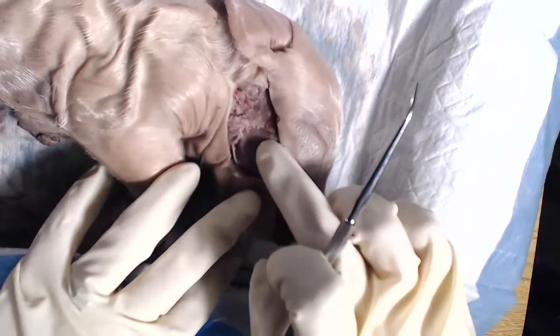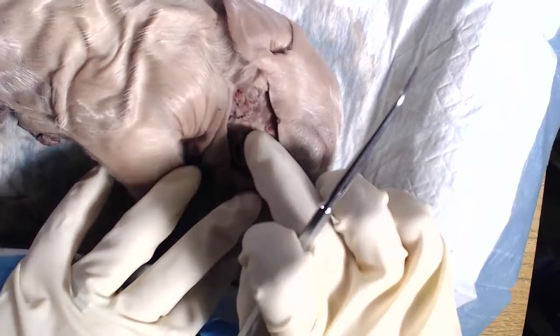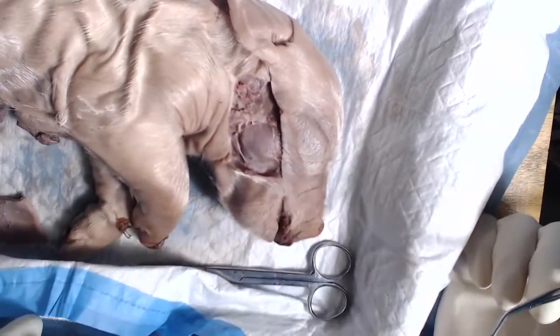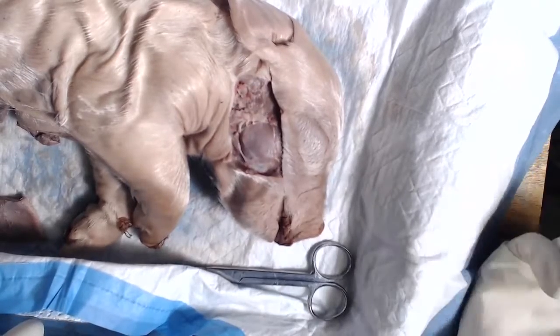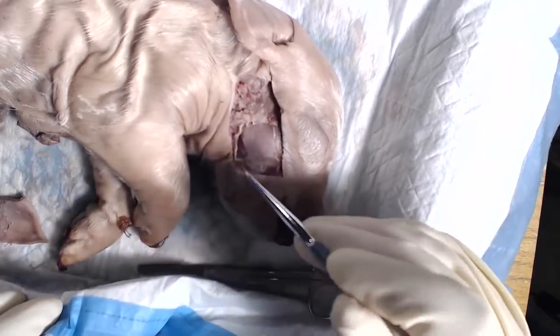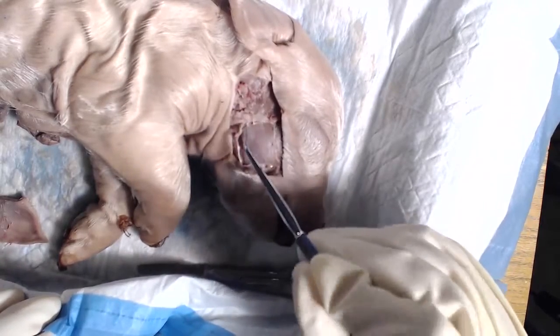Okay, and you can go ahead and feel it. You can feel how it's a nice, firm structure. It's really large and round. And remember, this is the muscle that helps you chew or clench your jaw. That's the muscle that you're using.